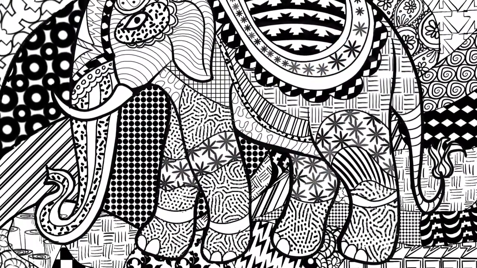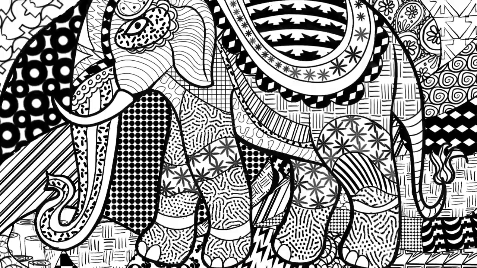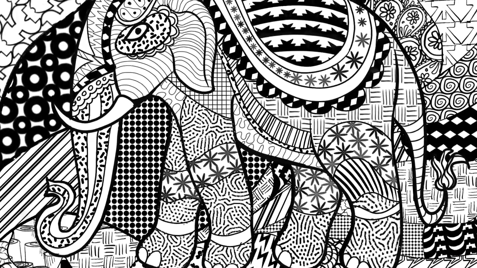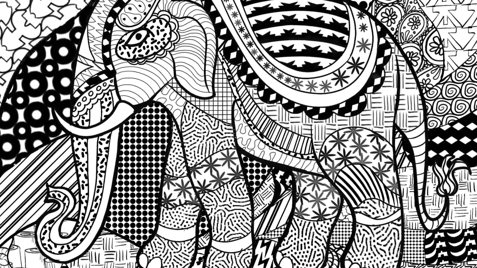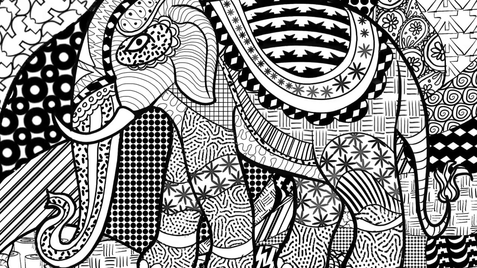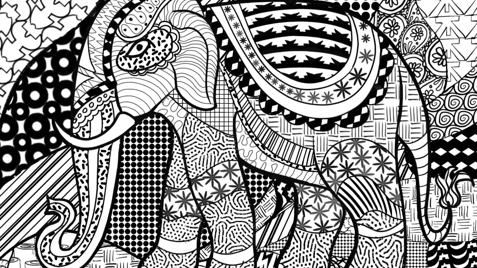Your final version should be filled with diverse and interesting patterns throughout the entire image. When you've completed sketching them in with pencil, trace over them with a fine point felt pen. I just use Sharpie fine points because they do a good job.